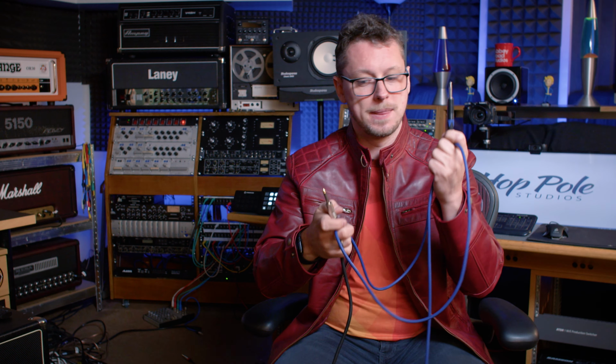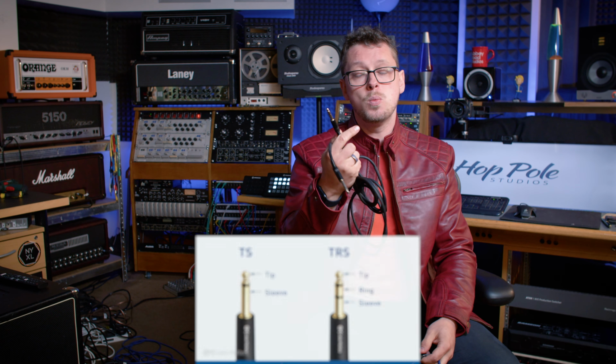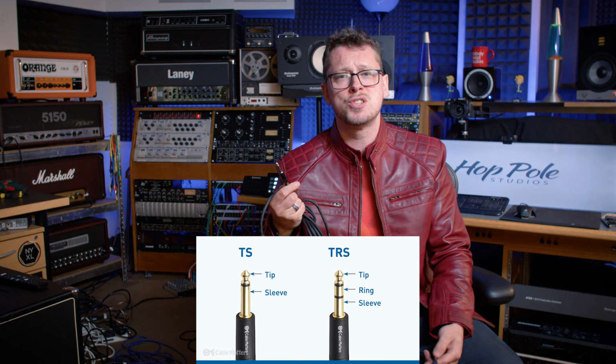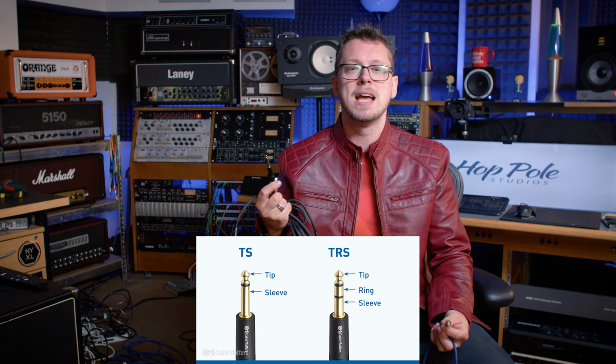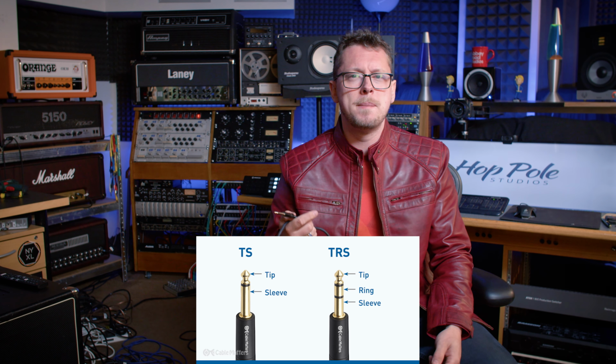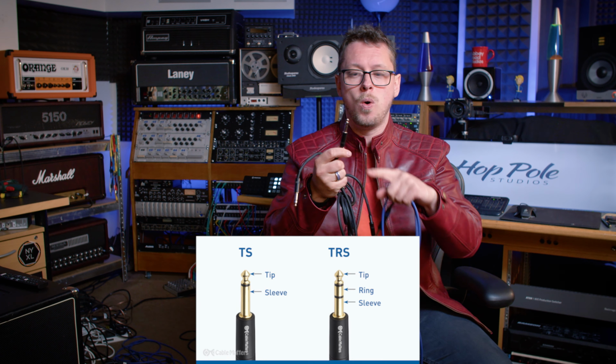And guitars only have two connections, one for ground and one for the signal. That's where this one comes in. This is a TRS cable. A lot of you will have seen these and thought this is a stereo cable, and this can be used for stereo, generally speaking, in non-professional environments, home environments, or maybe with headphones, where one connection, the big sleeve thing, is the ground, and then on headphones, the two bits that connect would be left ear and right ear.